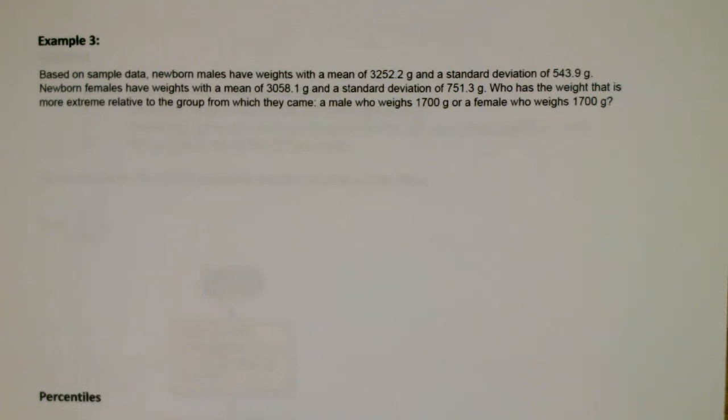Okay, here's another example dealing with z-scores. Based on sample data, newborn males have weights with a mean of 3,252.2 grams and a standard deviation of 543.9 grams. Newborn females have weights with a mean of 3,058.1 grams and a standard deviation of 751.3 grams. Who has the weight that is more extreme relative to the group from which they come? A male who weighs 1,700 grams or a female who weighs 1,700 grams?